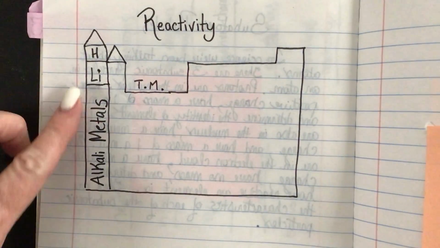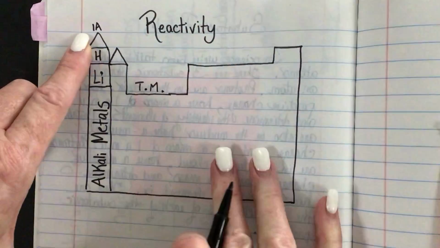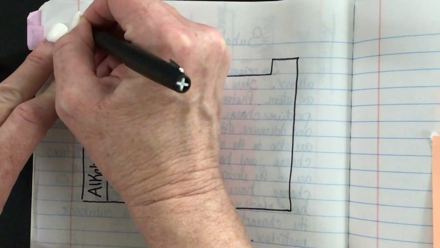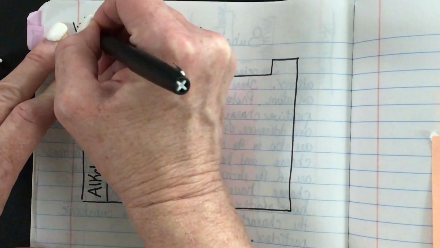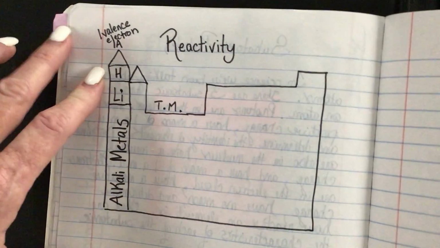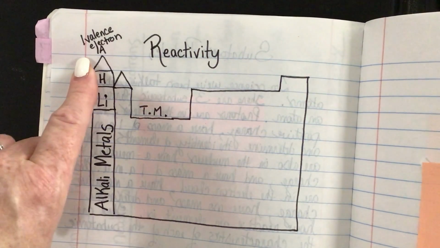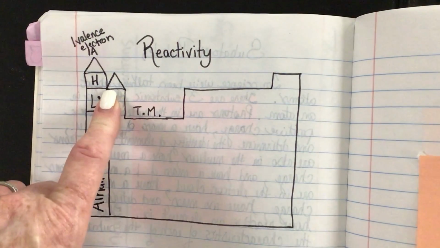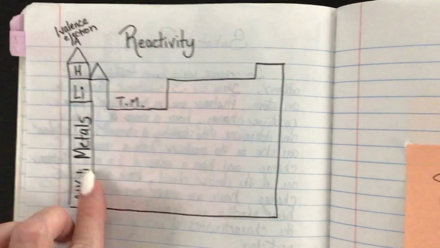All right, group 1, this is group 1A, right? Every element in this group is going to have one valence electron. So every element in group 1 or 1A is going to have one valence electron. Group 2A, how many valence electrons? All these elements will have 2.